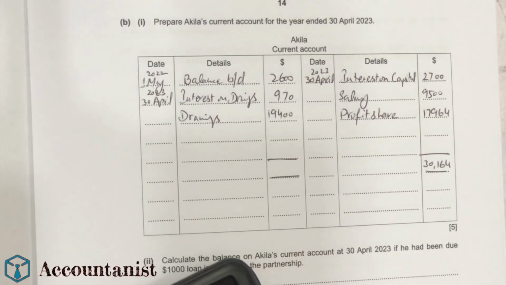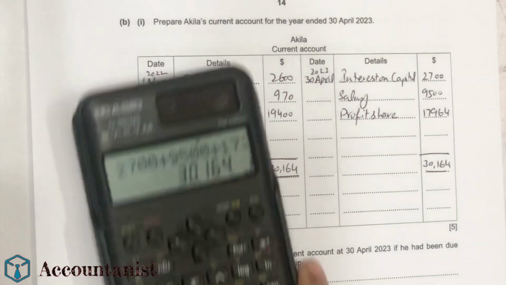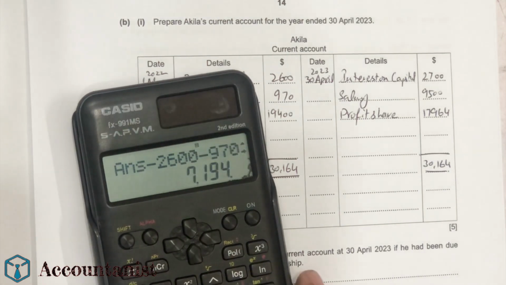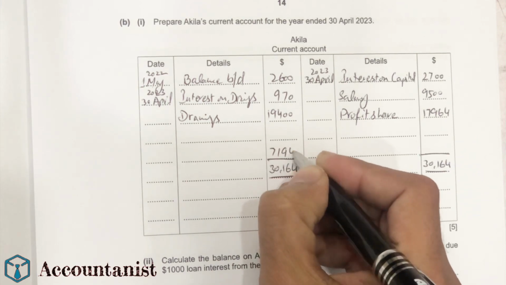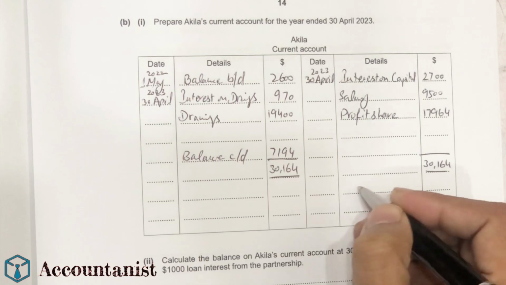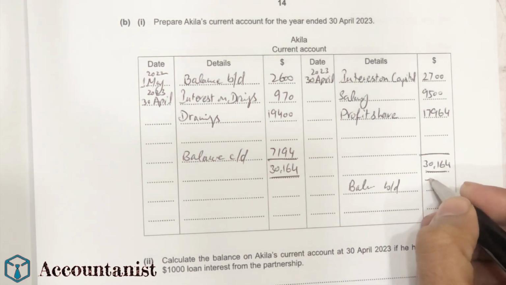So we'll move this to the other side, 30,164, and then we will deduct these three balances, less 2,600, 970, and less 19,400, which gives me a balance of 7,194.